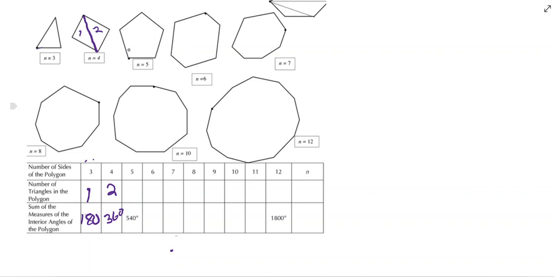On 5, I can't draw to this side from here, so I have that, and I have this one. So I have 1, 2, 3 triangles that were formed, and the sum of the angles would be 540. So that would be 180 plus 180 plus 180.